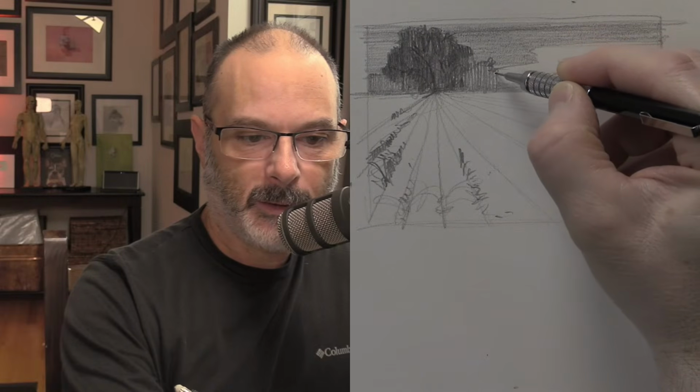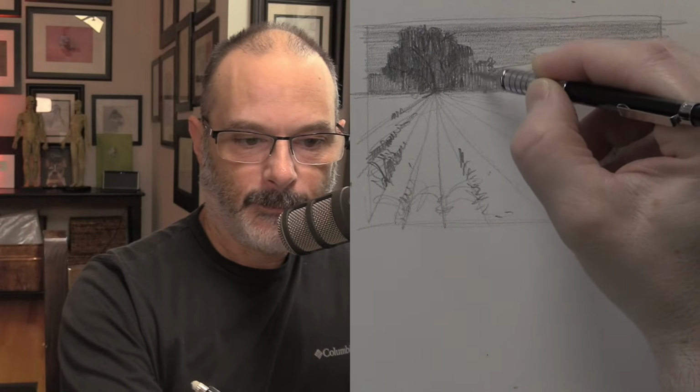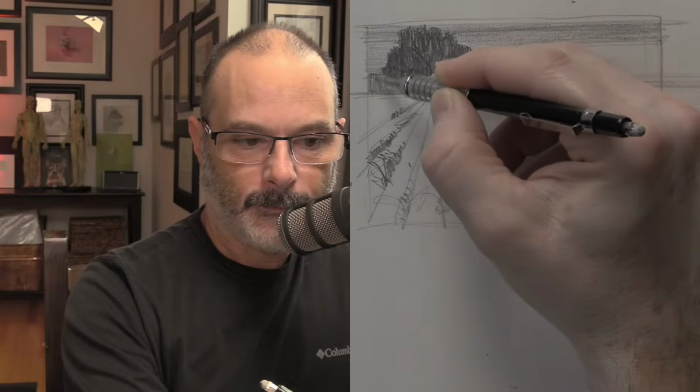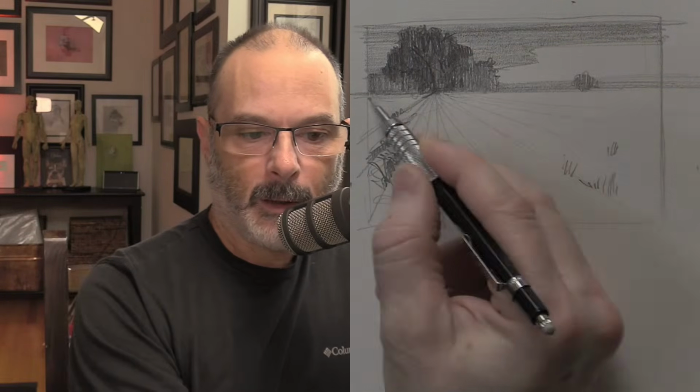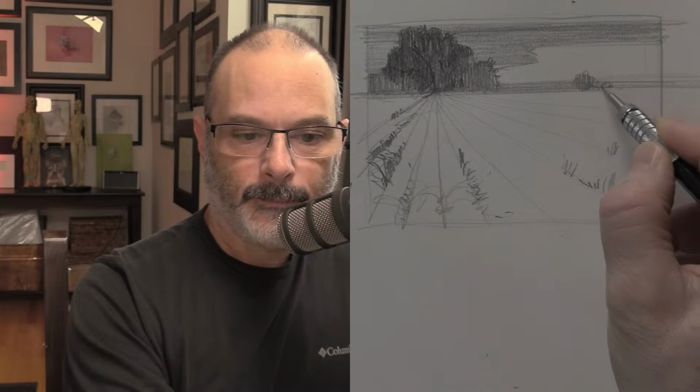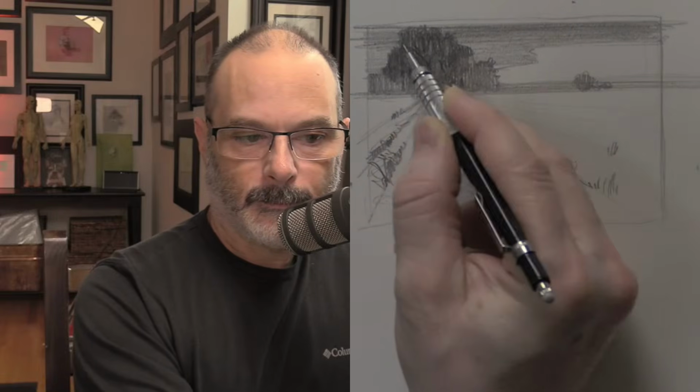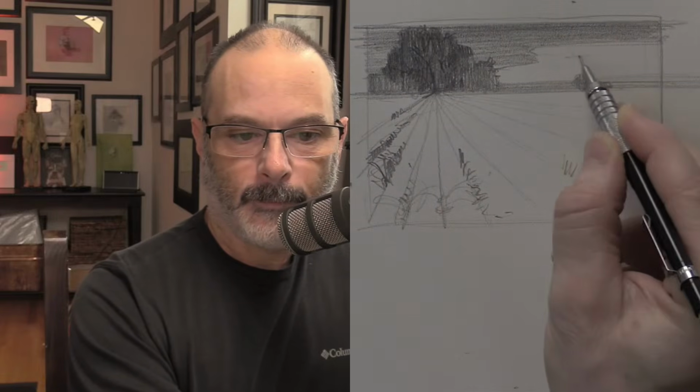Another tree over here. Mountain over here. Horizon line. Clouds. Distant clouds. I'm still doing perspective lines.